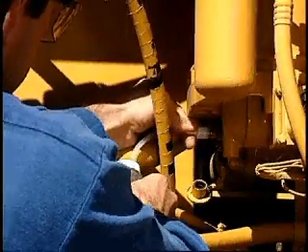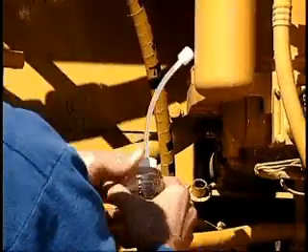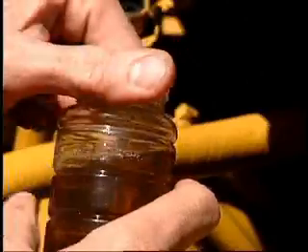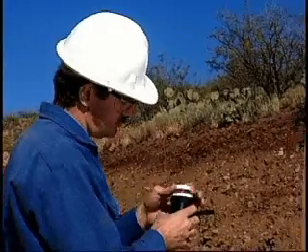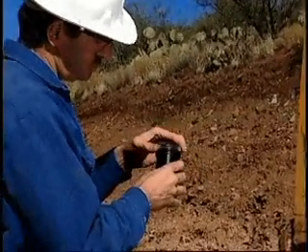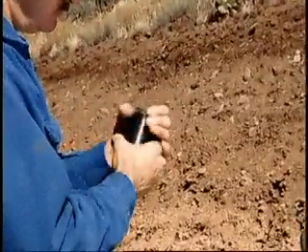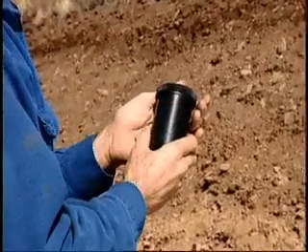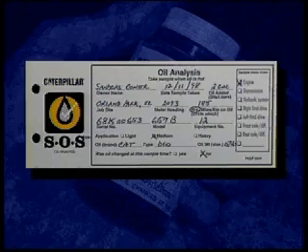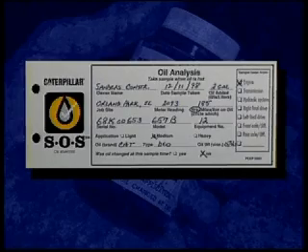Step 4. Withdraw the probe from the valve and secure the bottle cap. Then place the bottle with the properly completed label into the shipping cylinder and send the sample as soon as possible to your lab for oil analysis. Later, we'll show you the proper way to identify the bottle by using the standard CAT sample label so that you ensure accurate S.O.S. results.